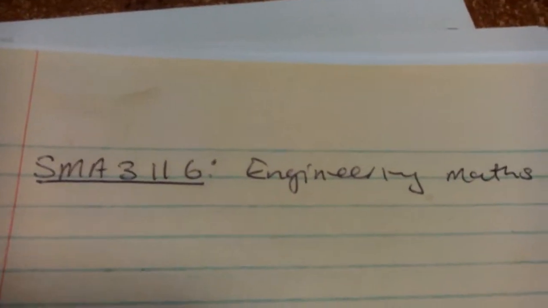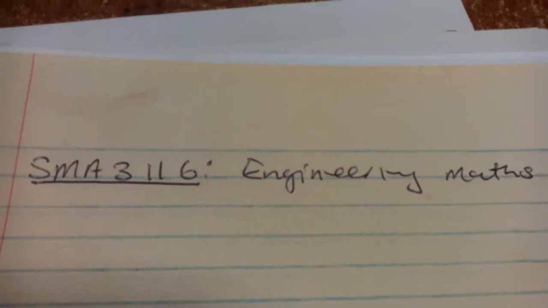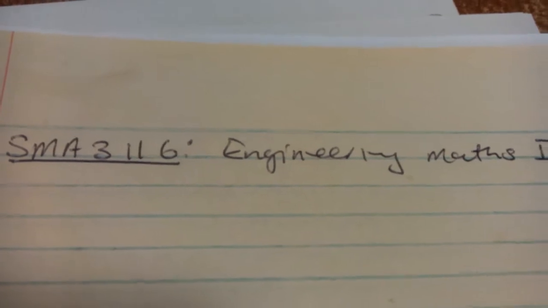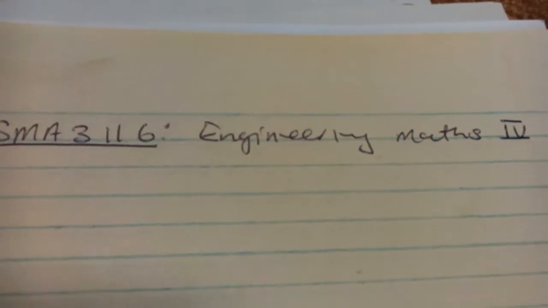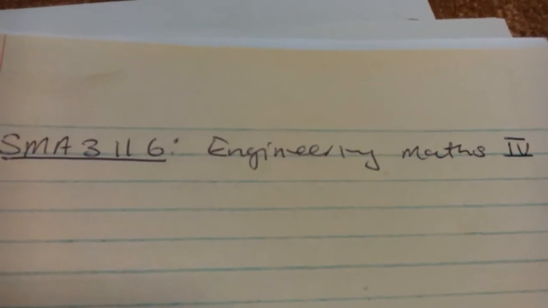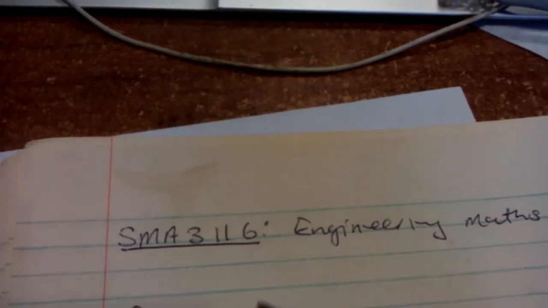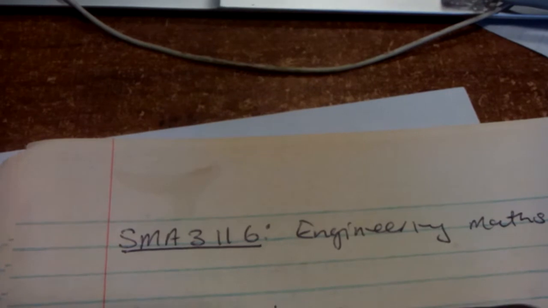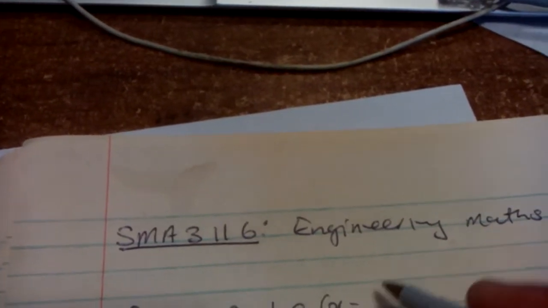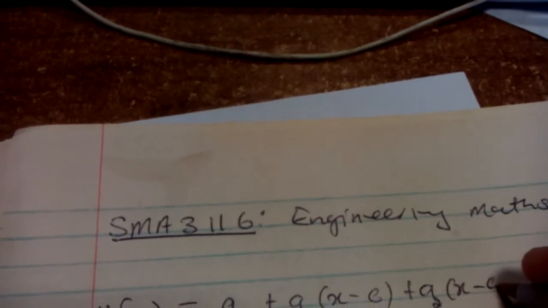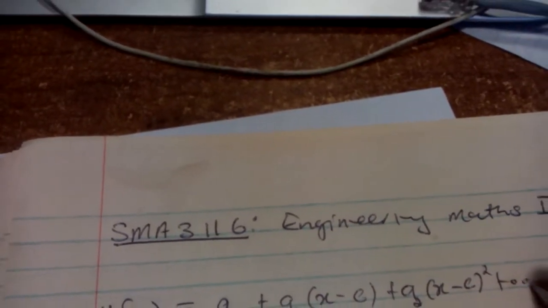Right, the basic idea here uses the same method as the method of undetermined coefficients. And the main assumption is that our solution y of x can be written as a series, say a0 plus a1 (x minus c) plus a2 (x minus c) squared, and on and on.